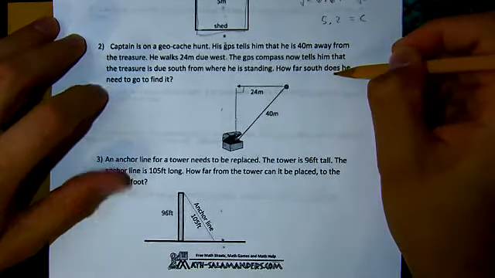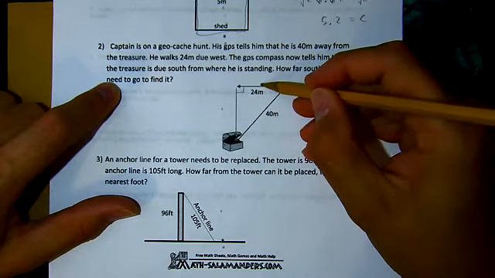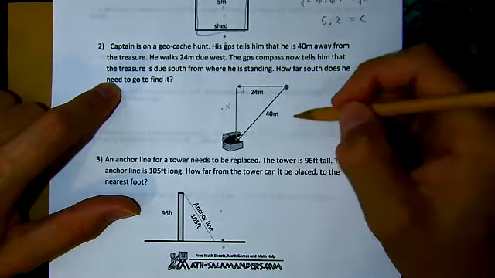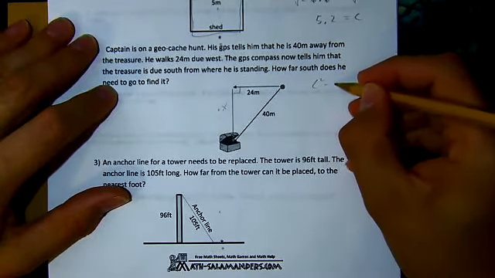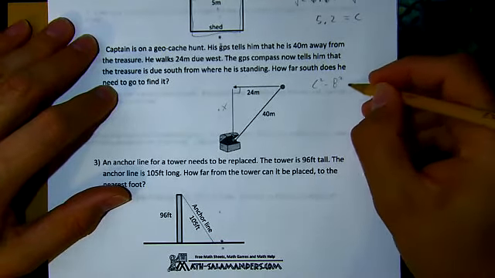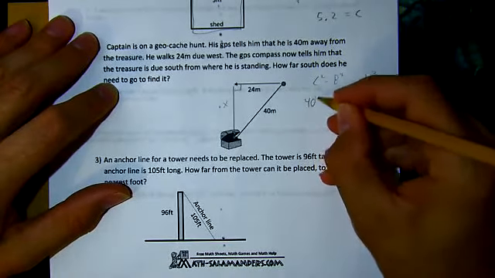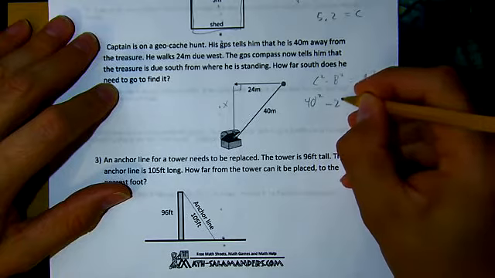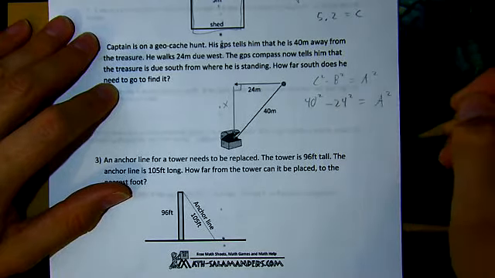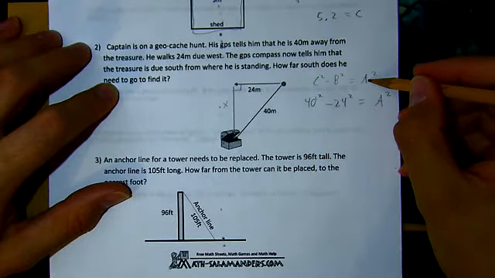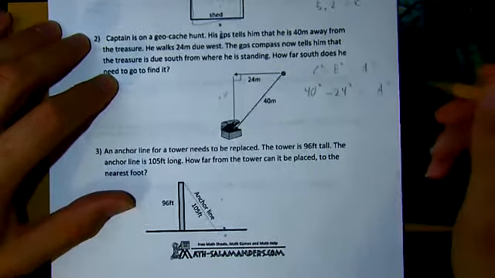How far south does he need to go to find it? So obviously, you've got one short side, you're missing one short side, and you've got the hypotenuse. So this one is going to be c squared minus b squared is a squared. So we start off with our 40 squared minus 24 squared equals a squared. And it doesn't matter if it's a or b. I just chose b there and a there. The only important one is c.